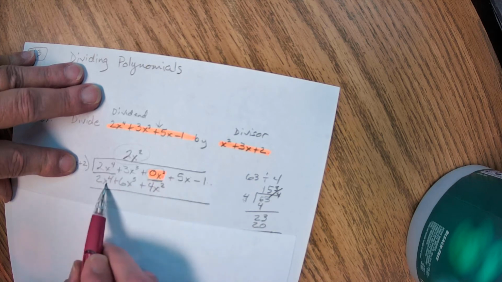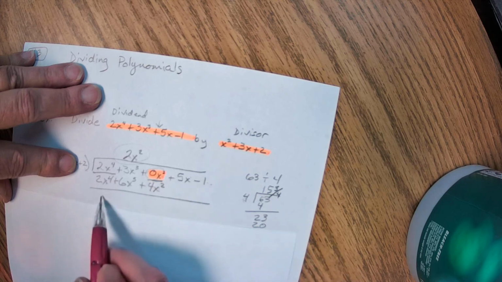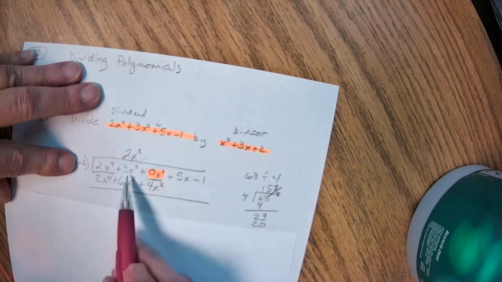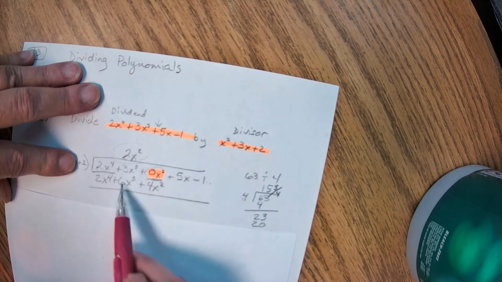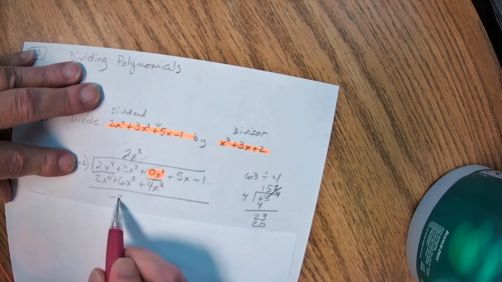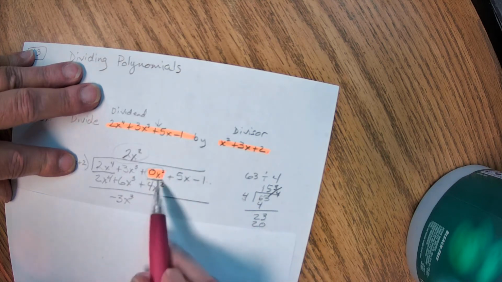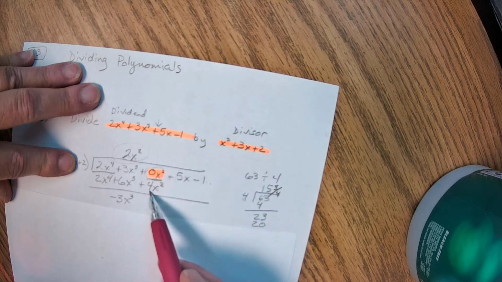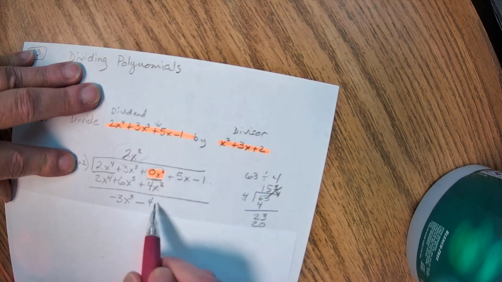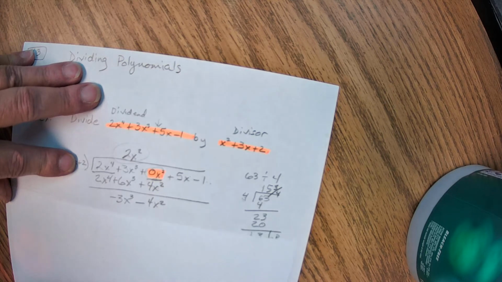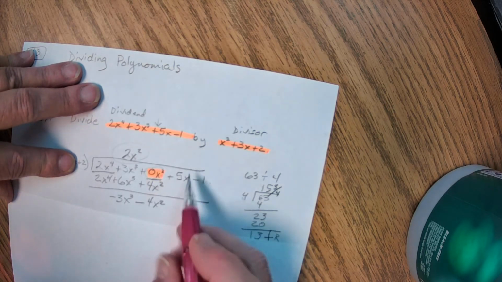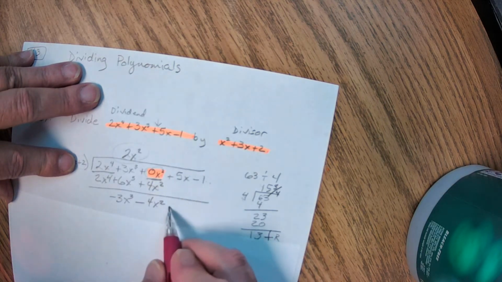2x to the 4th minus 2x to the 4th is 0. I wanted that first term to go away. 3x cubed minus 6x cubed is negative 3x cubed. 0x squared minus 4x squared is negative 4x squared. And then I'm going to bring down one other term.